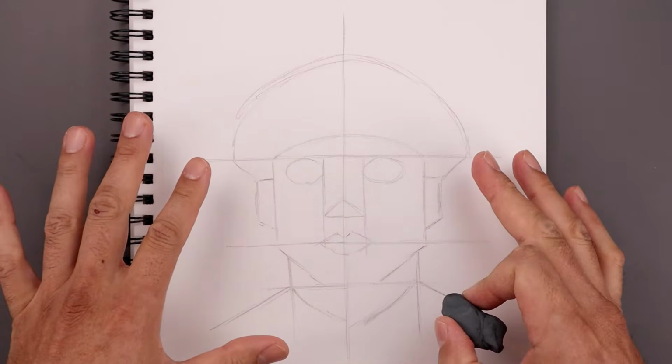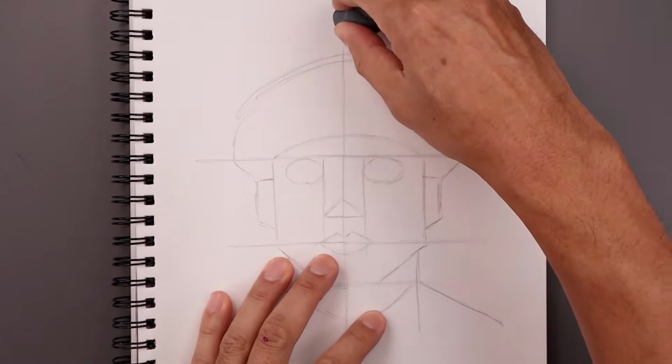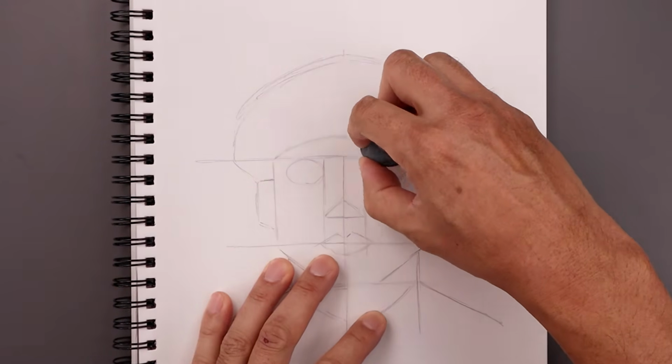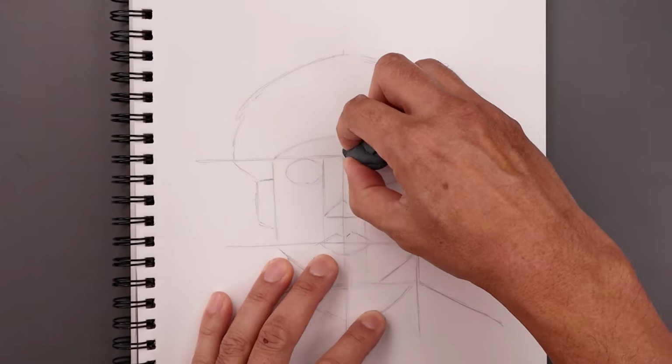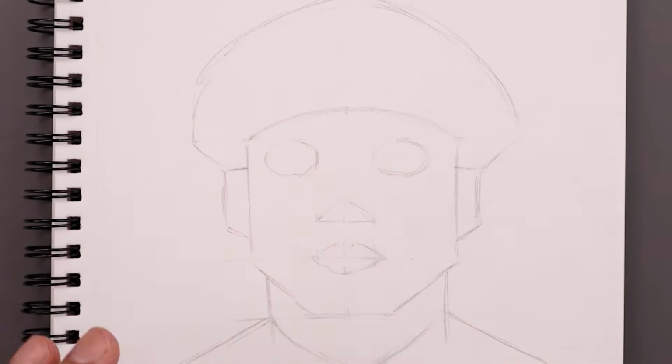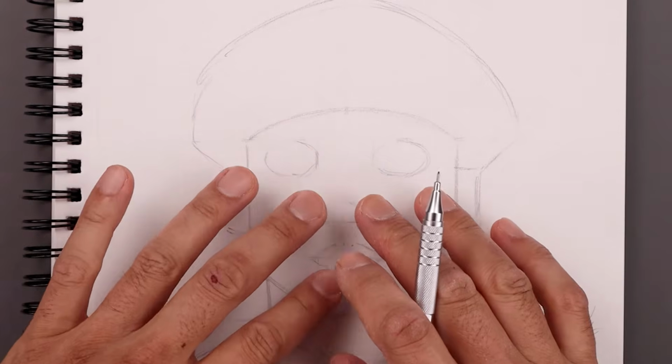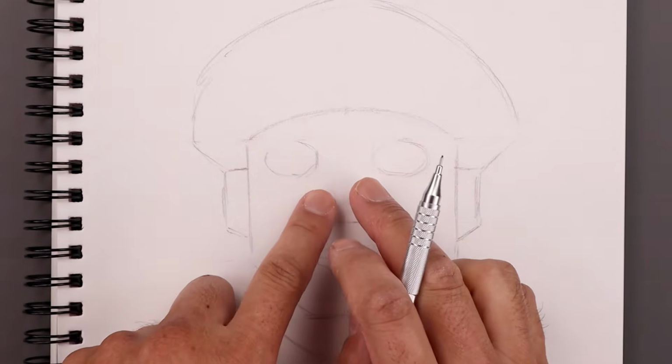Now that we've established the rough sketch, I want to go back and lightly erase some of these guidelines. And this will get us a better look at the proportions. Okay, now we're going to use this rough sketch as a guide to help us add some more detail and refine the shape. Now I want to start with the eyes.